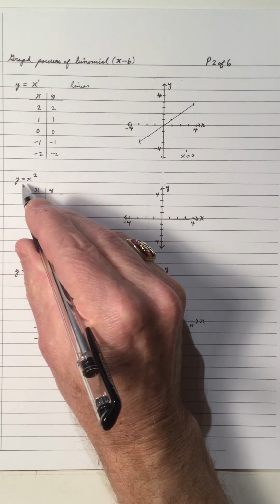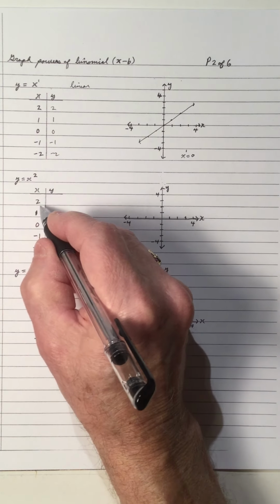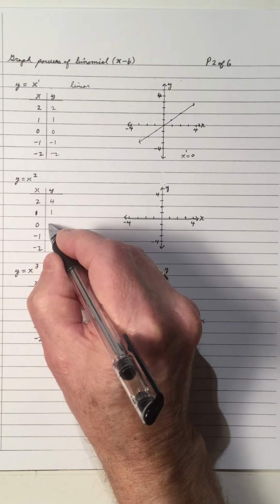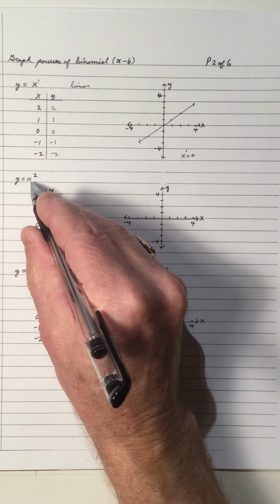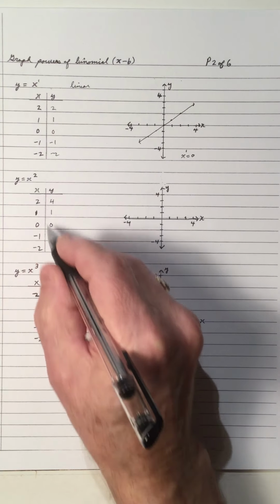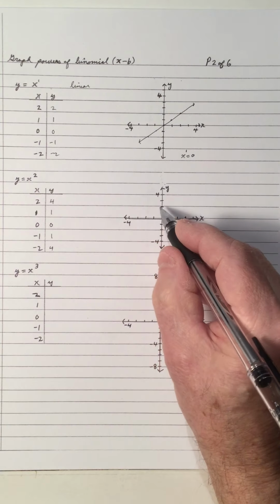So what about y equals x squared? We know this to be a parabola. So when x is 2, y is 4. When x is 1, y is 1. When x is 0, y is 0. X is negative 1, squared is 1. Negative 2 squared is 4. And this is a parabola.